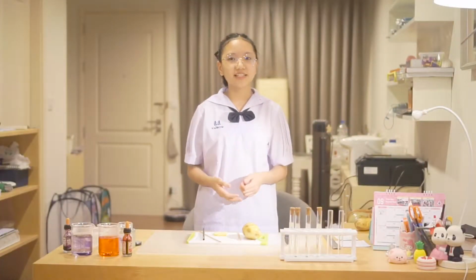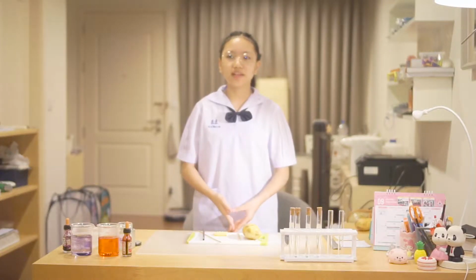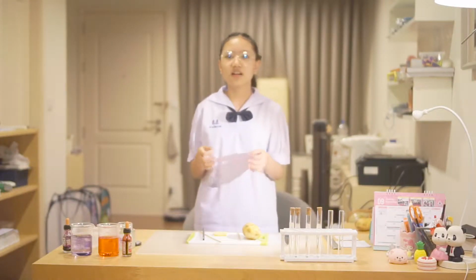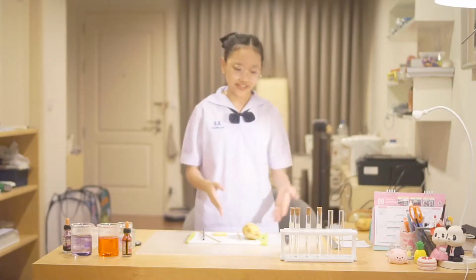So the second experiment is osmosis. In this experiment, we are going to be looking at the effects of different concentrations of solution on a plant cell, which is potato.